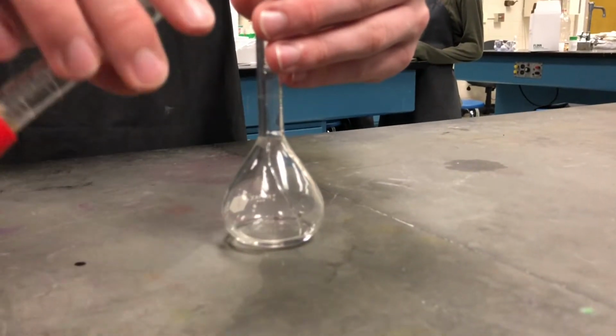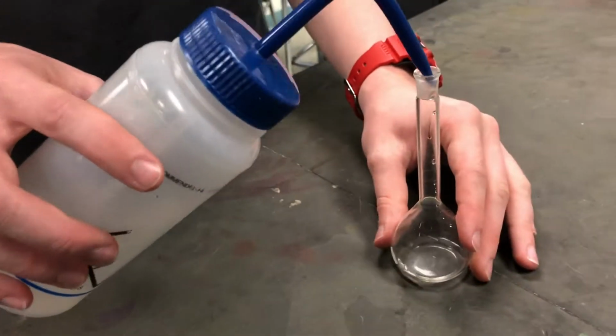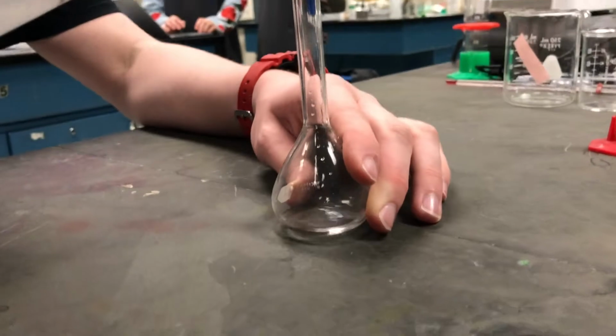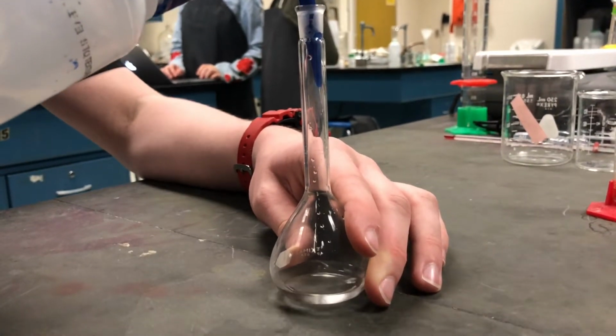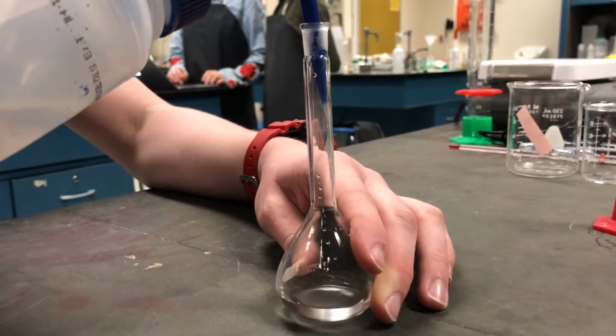The acetic acid was then added to a volumetric flask. Distilled water was then added to the volumetric flask to create a solution with a total volume of 50 milliliters.